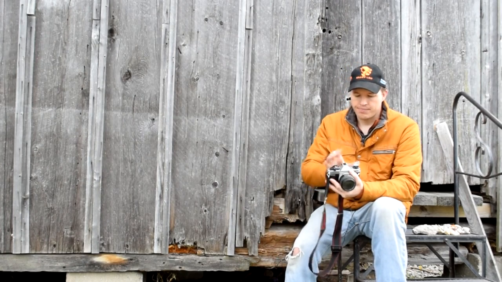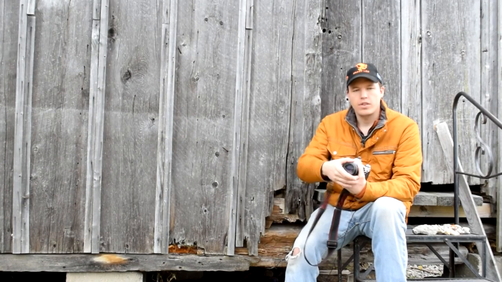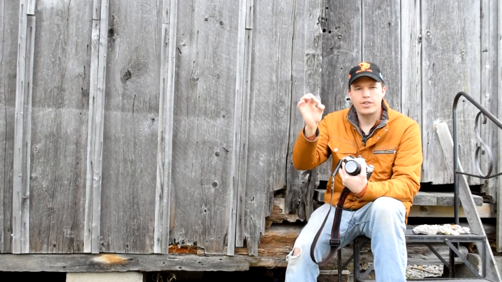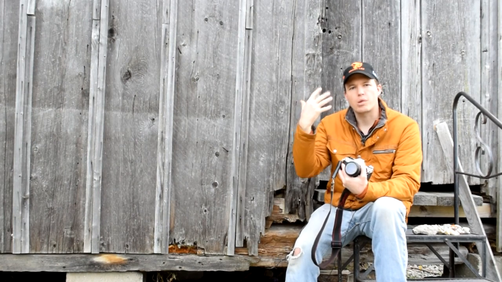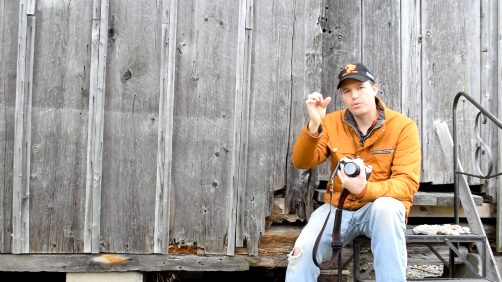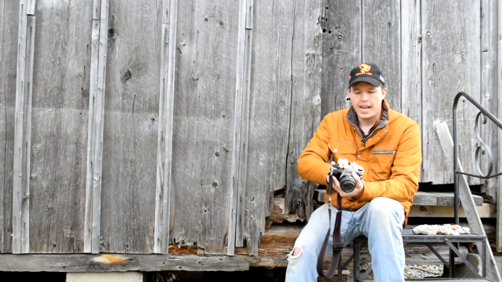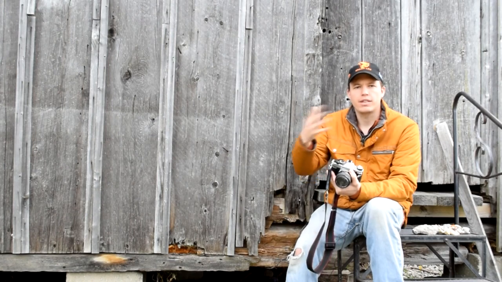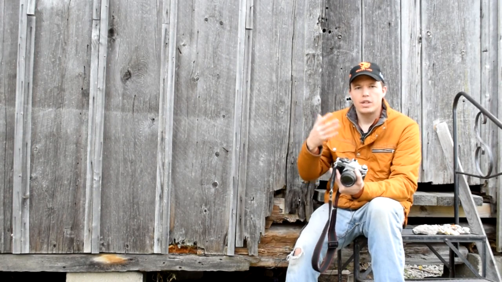So again, you think of the f-stop as being brightness. As the light comes through, you can change the diameter of the hole, so the larger the hole, the brighter the light that's coming through, the smaller the hole, the dimmer the light. And then you're controlling the amount of time that the camera is actually open and collecting that light. So you're balancing the two.